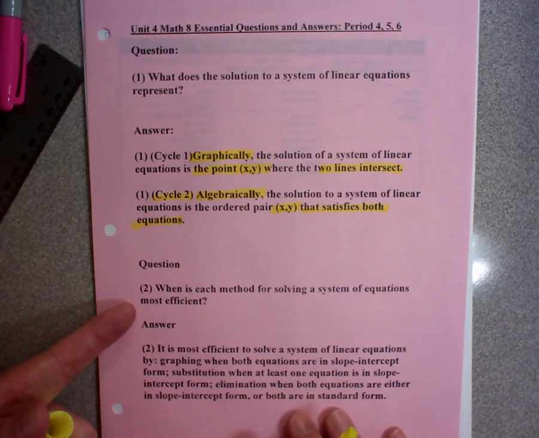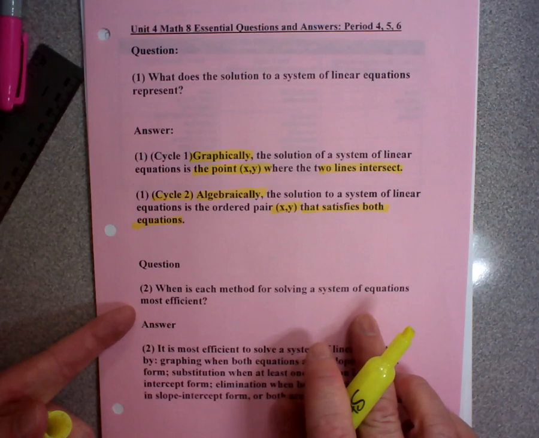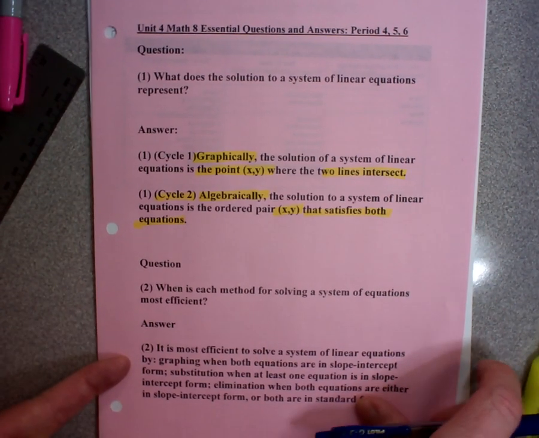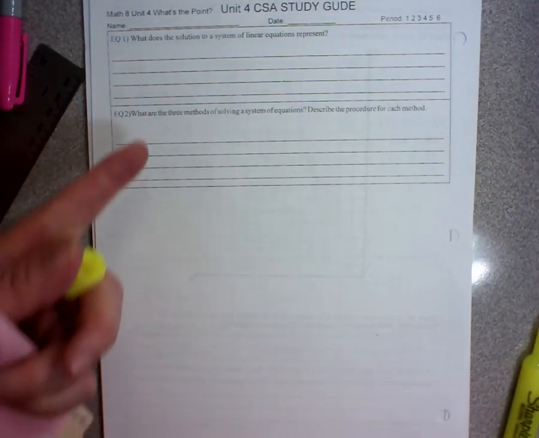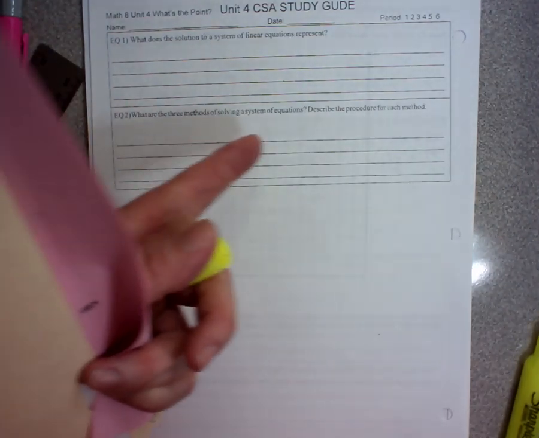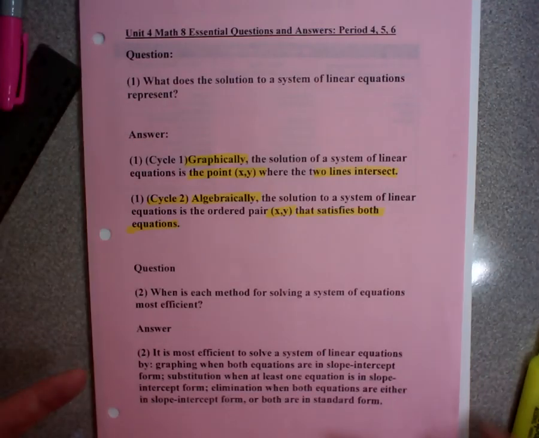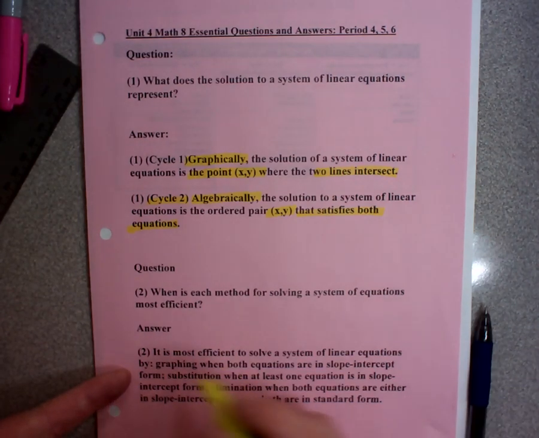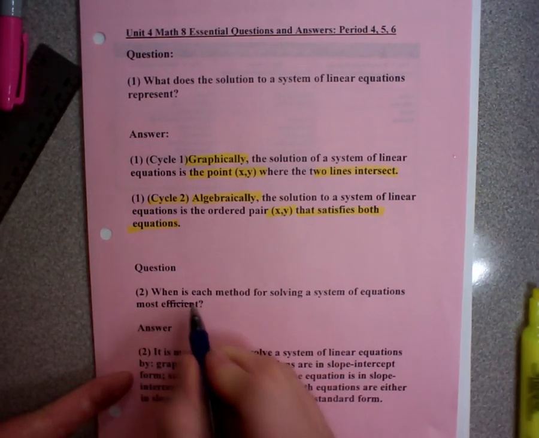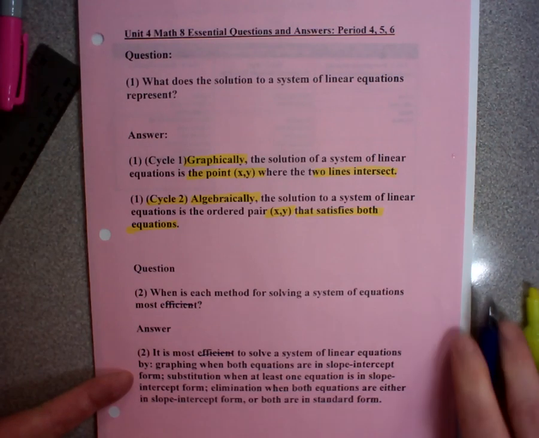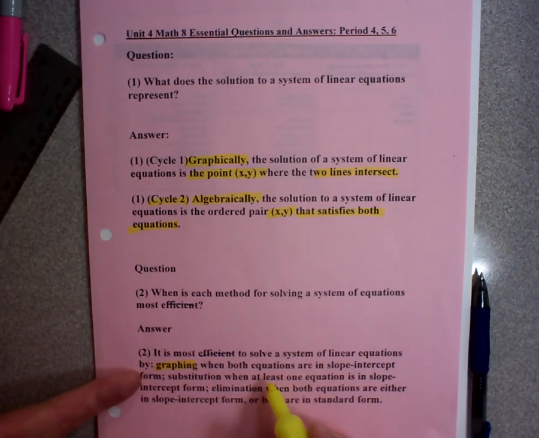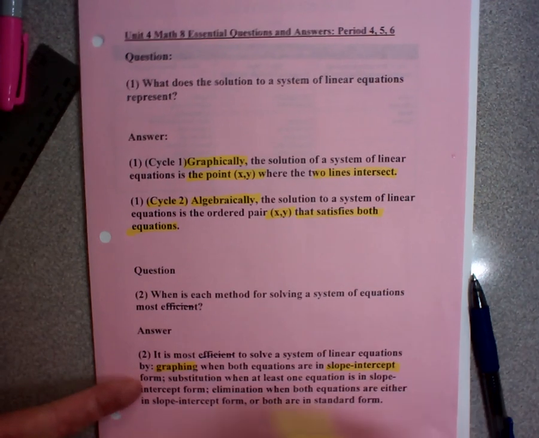Question 2, when is each method for solving a system of equations most efficient? This question's been changed just a little bit, where it says, what are the three methods for solving a system? And then describe them. Well, it's essentially the same. Just forget about the efficiency part. And you could talk that oftentimes we use graphing to solve when they're in slope-intercept form.